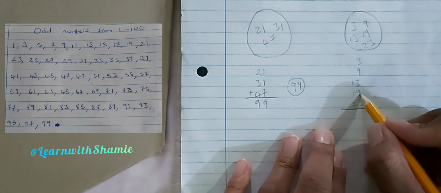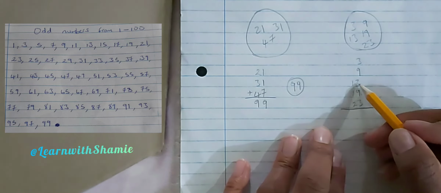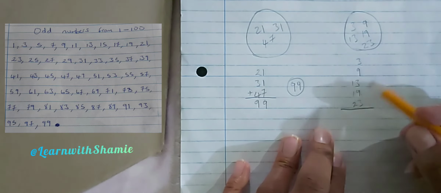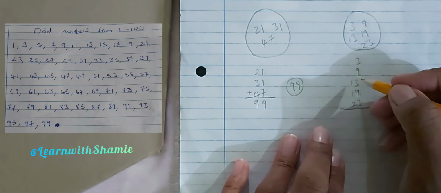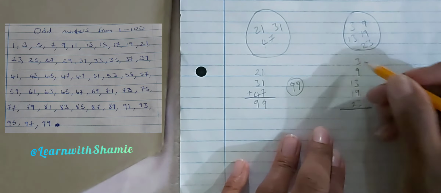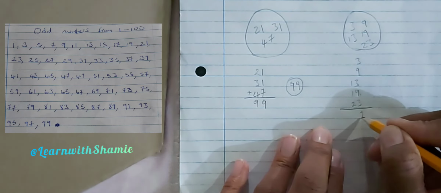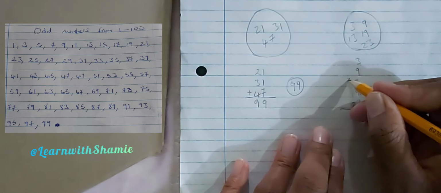So 3 plus 9, 12. 12 plus 3, 15. 15 plus 9, 24. Plus 3, 27. So we're going to put down our 7 and we're going to carry the 2.